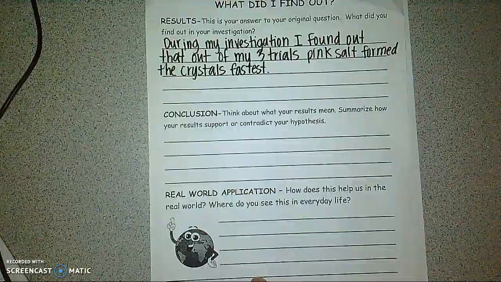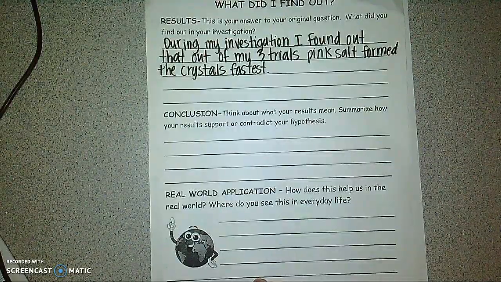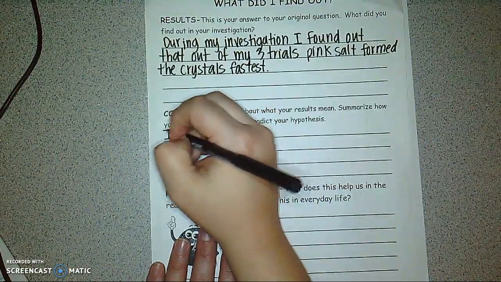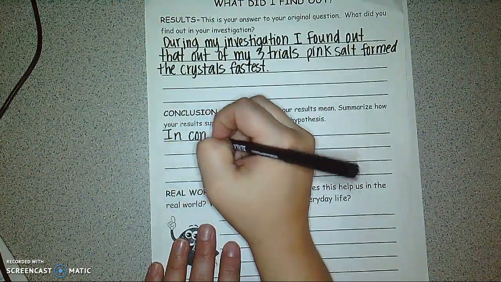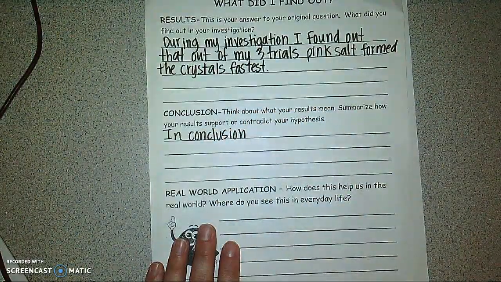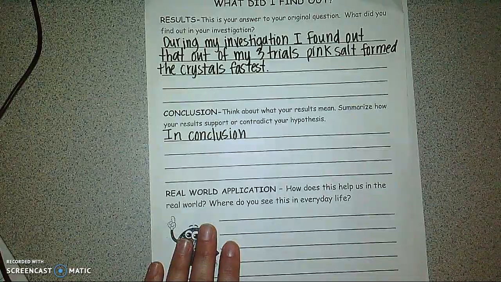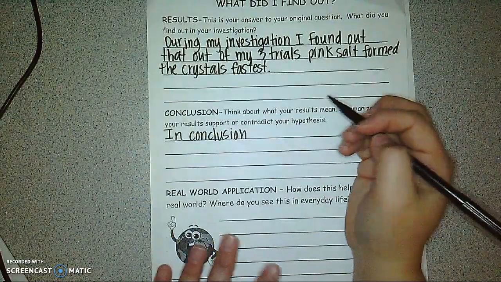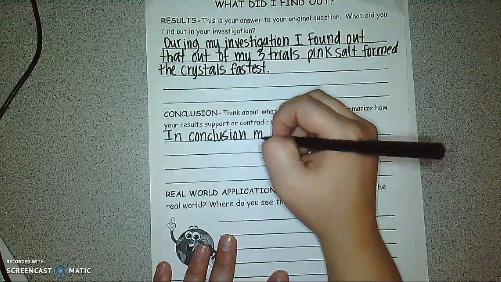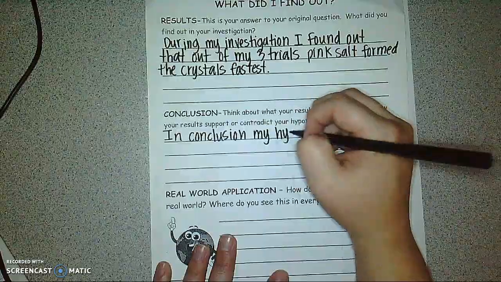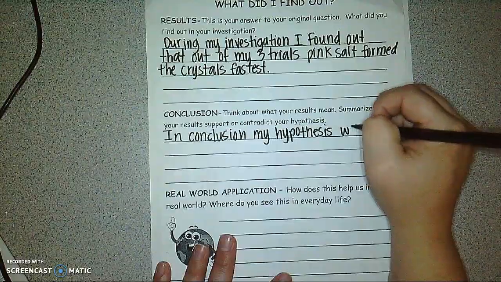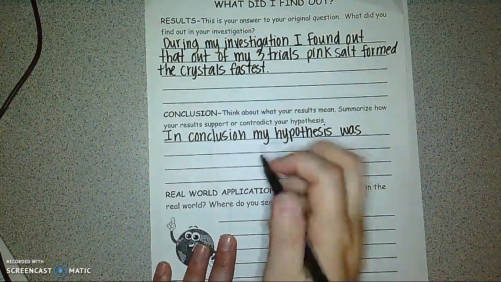Summarize your results. So you're going to either tell me, was your hypothesis right or was your hypothesis wrong? So I'm going to start it out as in conclusion. If you don't know how to start it, inside your packet, inside your folder, there is a green piece of paper that says sentence starters that you can use. In conclusion, my hypothesis was right or wrong.